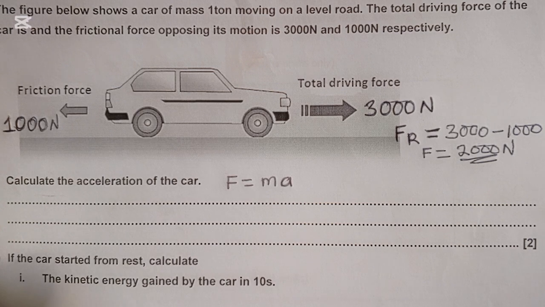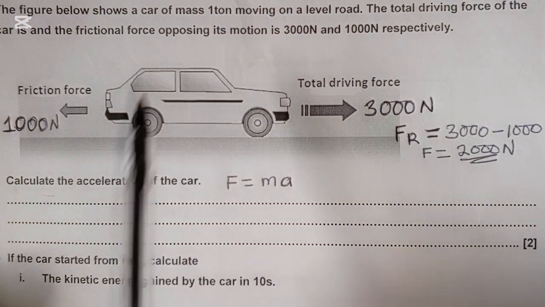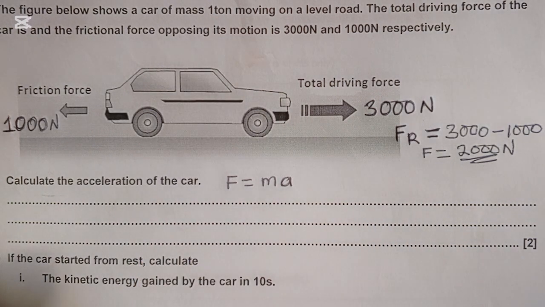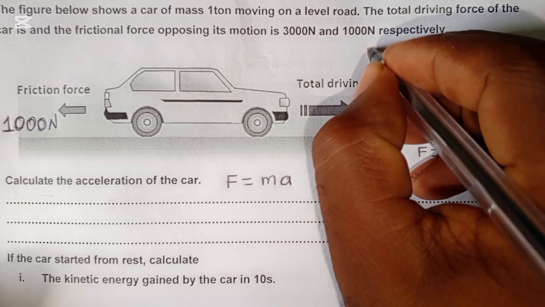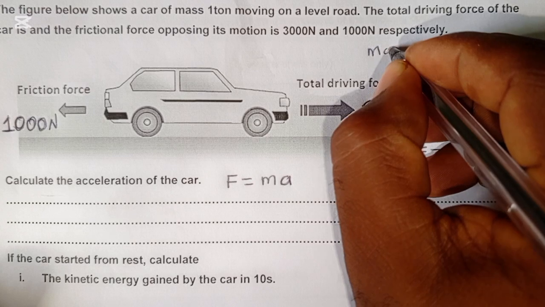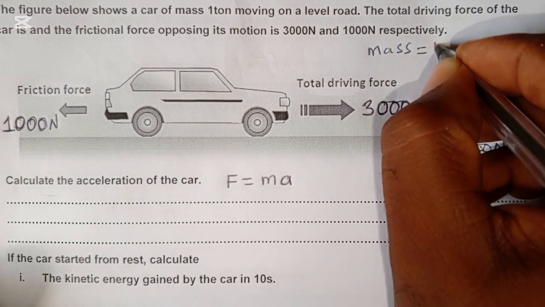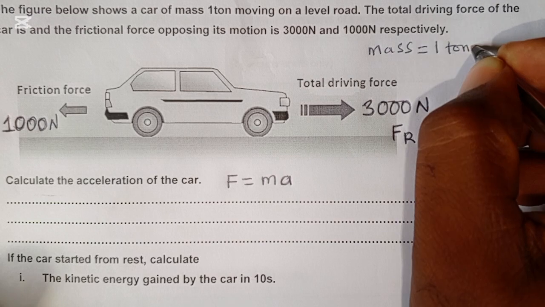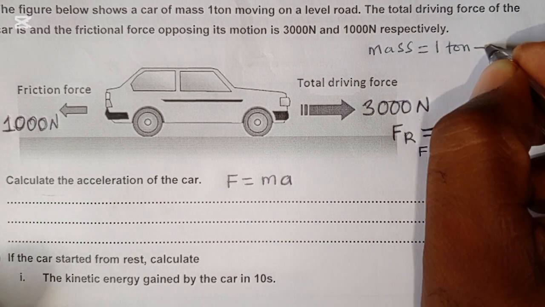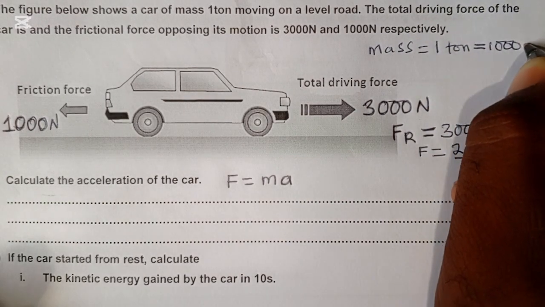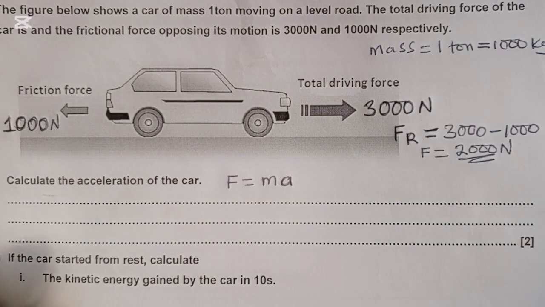Now, what about mass? Remember in the question, mass is 1 ton. So we need to make sure that this mass is in kg. Mass is equal to 1 ton, which is equal to 1000 kg.